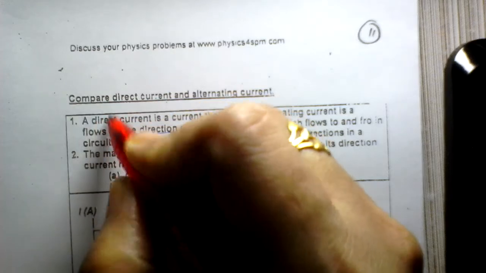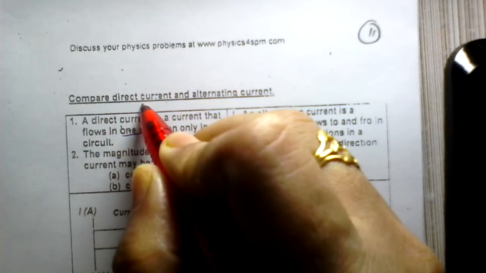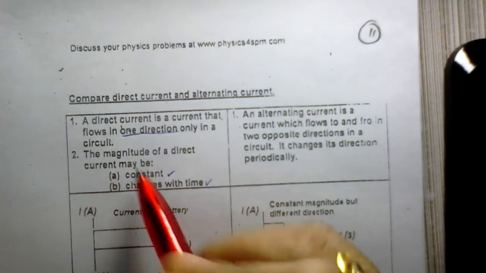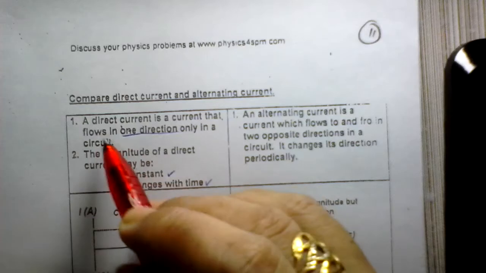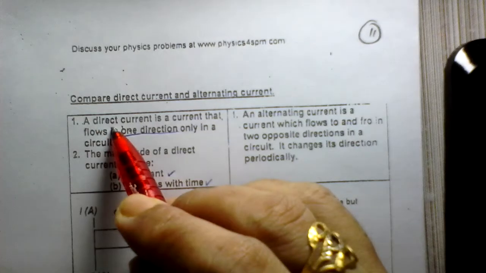Hi, we continue with the one small part under 3.3 electromagnetic induction, that is to compare between direct current and alternating current. Okay, let's look at the comparison, the differences and similarity. Okay, part 1, the definition.